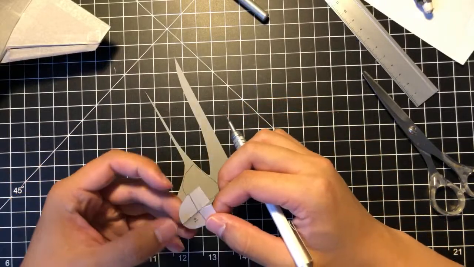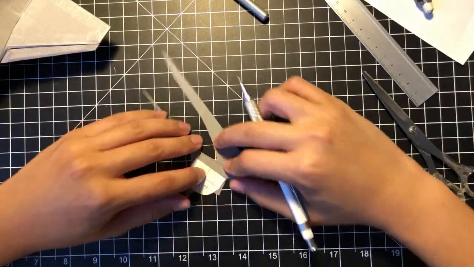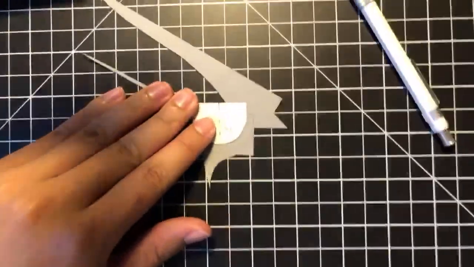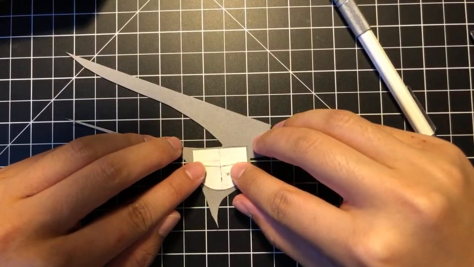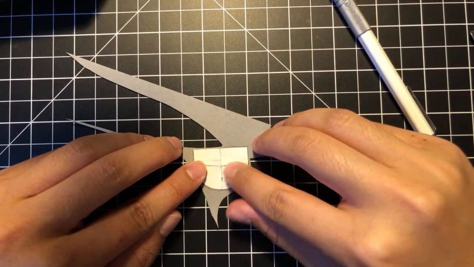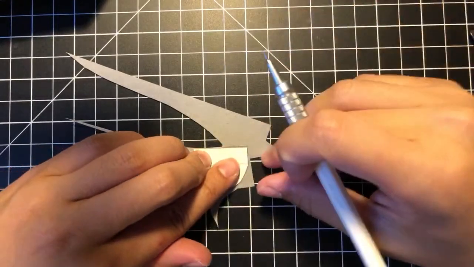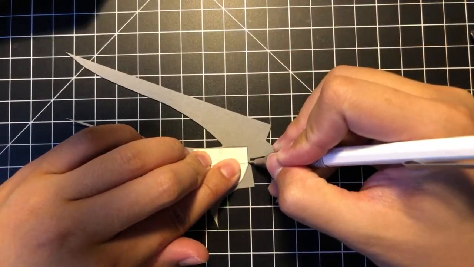Okay, looks good. I just gotta mark the key points here. Alright, so it's gonna be a little tricky. Just gotta be careful.